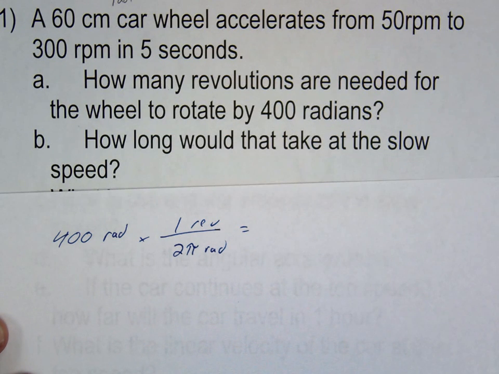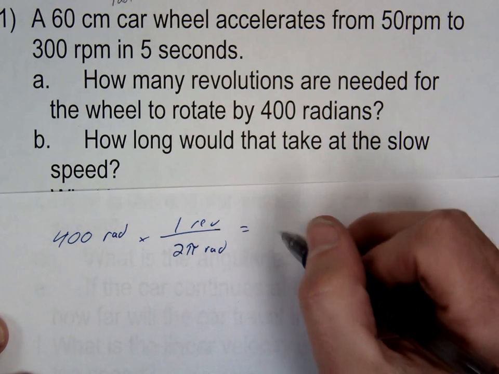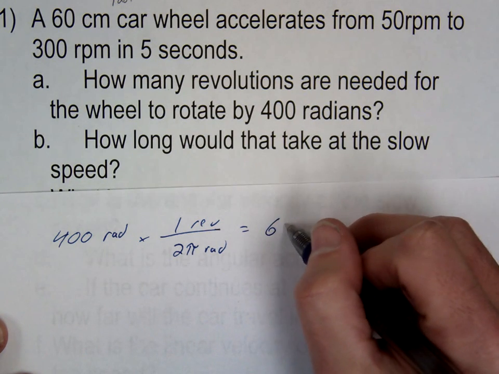So how are we going to figure out how many revolutions? 400 divided by 2 pi, right? Okay, what's the answer? 63.